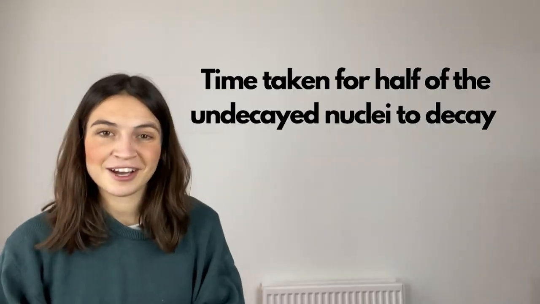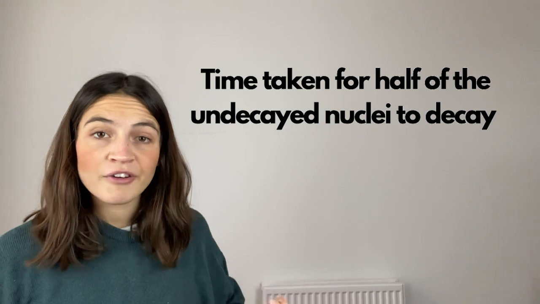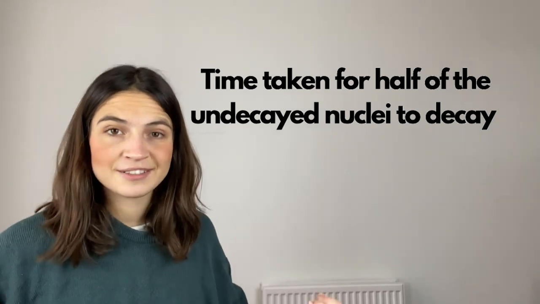Now, that being said, whilst I can't predict when this particular nucleus is going to decay, I can predict how long it will take for a proportion of these uranium nuclei to decay. So it's time to introduce the idea of a half-life. A half-life is the time taken for half of the undecayed nuclei to decay. What? Okay, let's think about this.